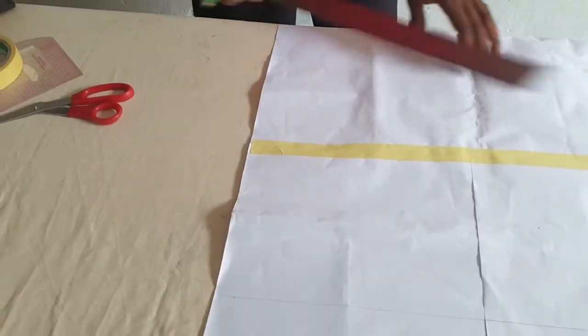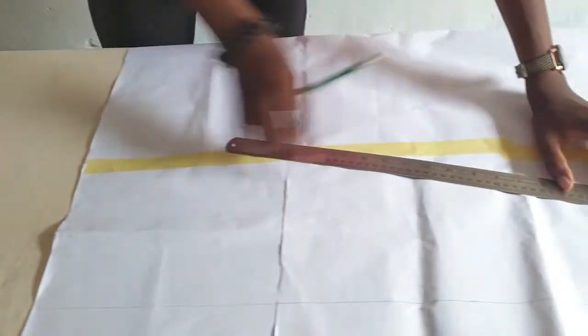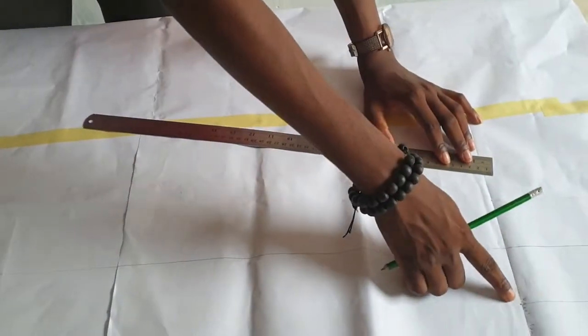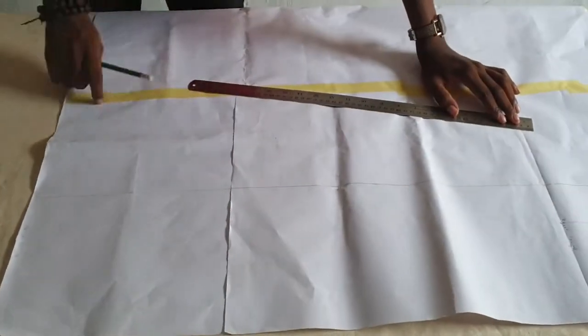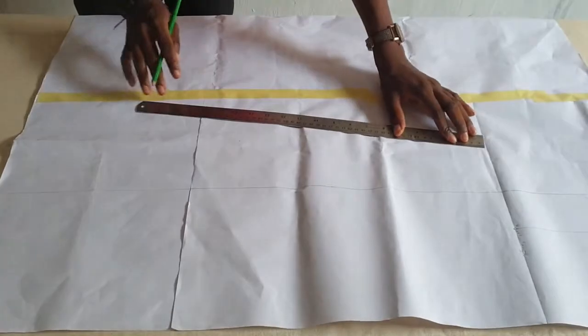Good. So simply connect from this point to this point, and then from this point to this point, from the knee length to the M, from the knee length to the M on both sides. So let's do that.